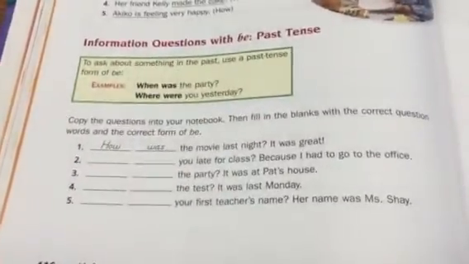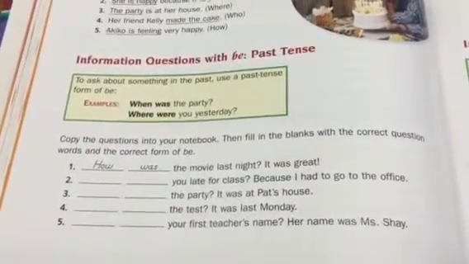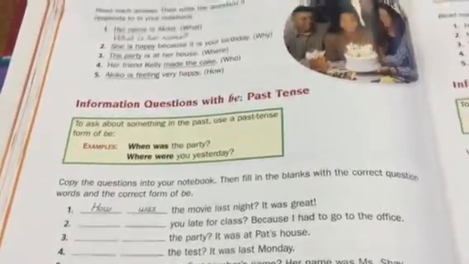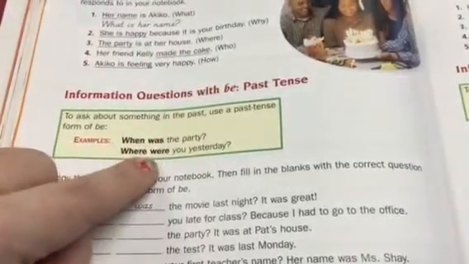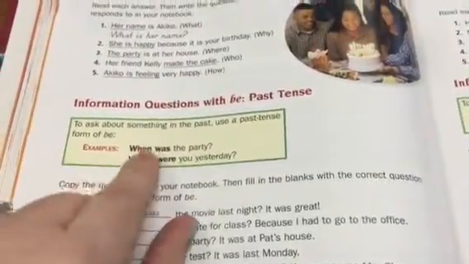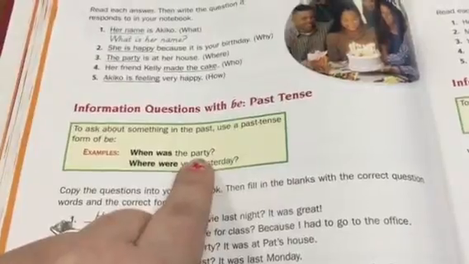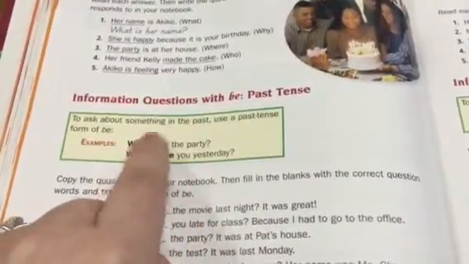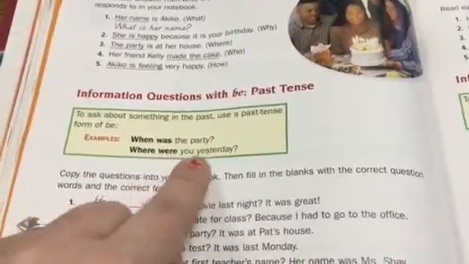Moving on. Now we will talk about the past tense. So the past tense is just the same as the present tense, except you're switching the verb to match was or were depending on the object. So when was the party? Remember the party is an it, so it was. So we need to have was here. When was the party? Where were you yesterday?